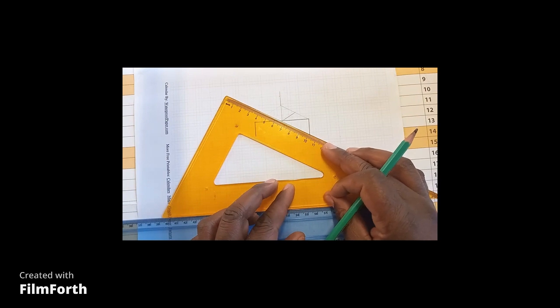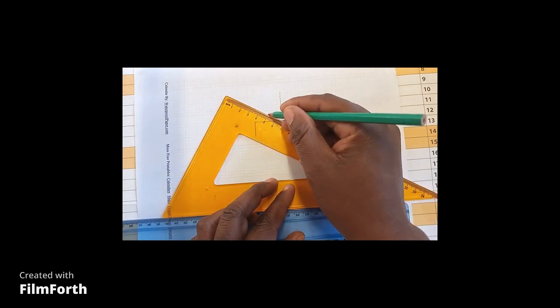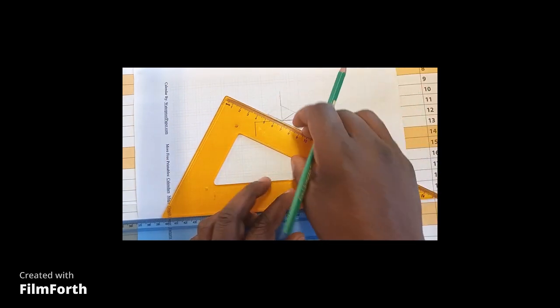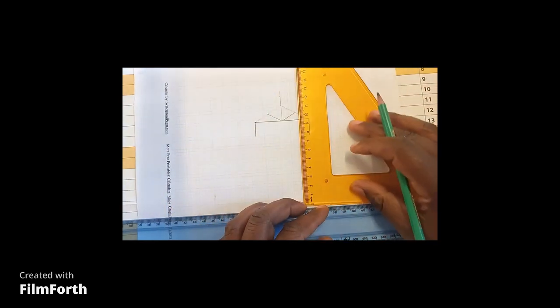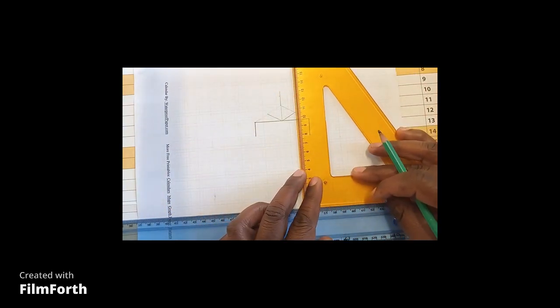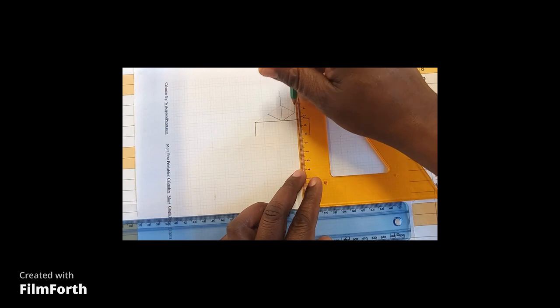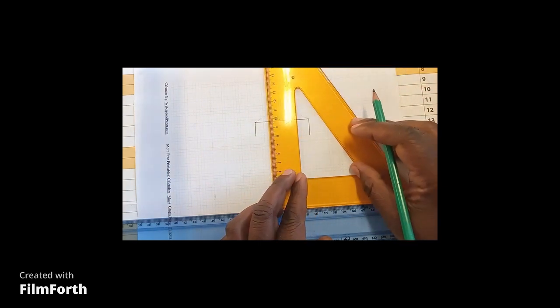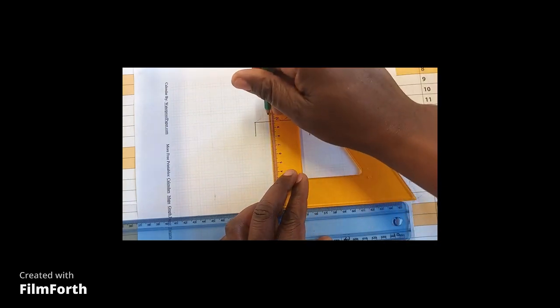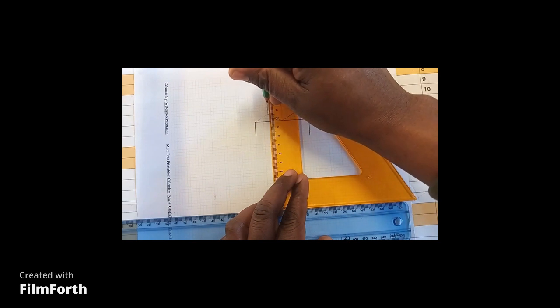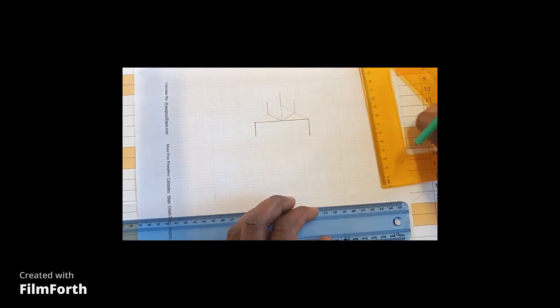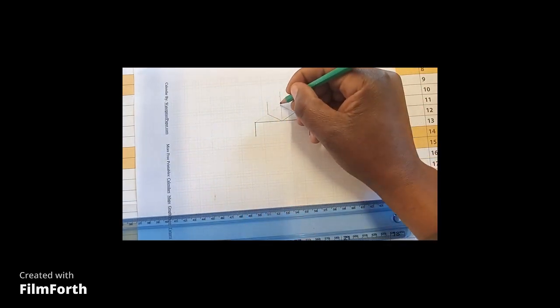I also have 30 degrees here. All right, that's my frame. And then we also have a 10 kilonewton force acting here. We also have another 10 kilonewton force acting here.